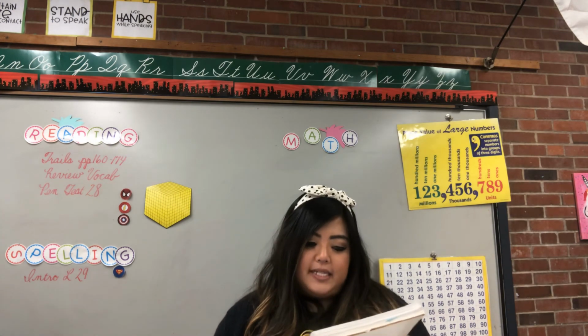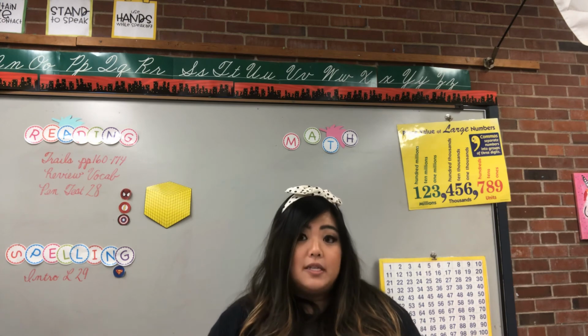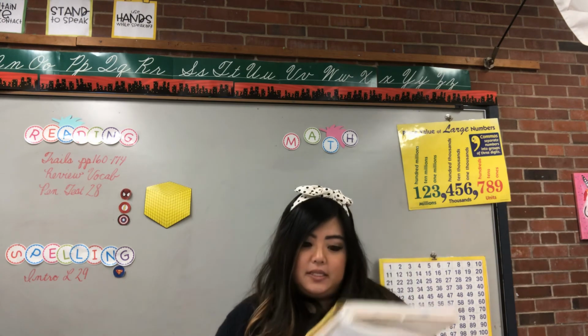1 hectometer is 100 meters. 1 gallon is equal to 4 quarts, but 4 quarts is equal to 8 pints.